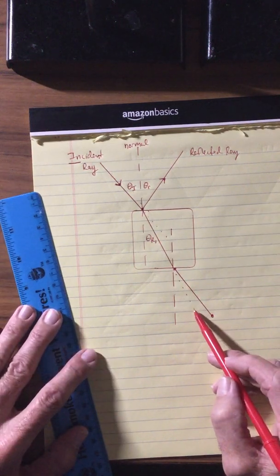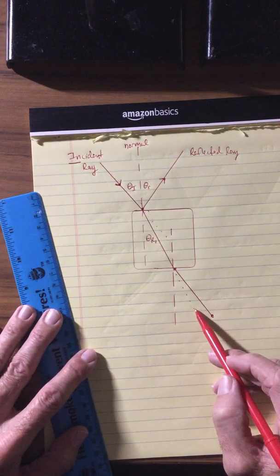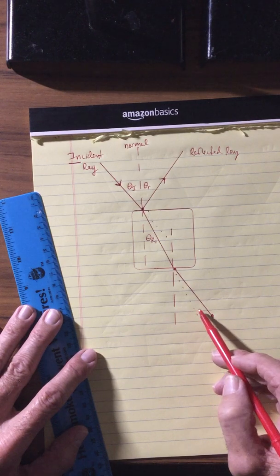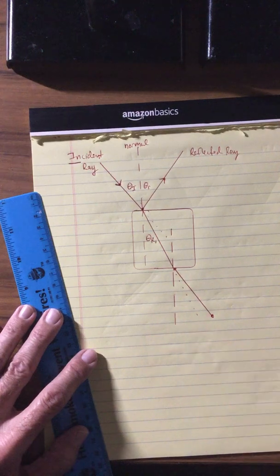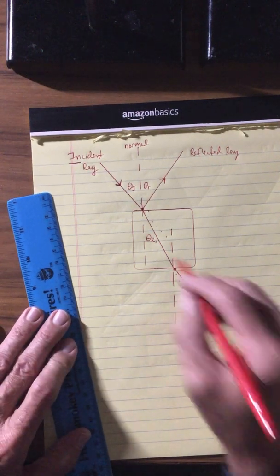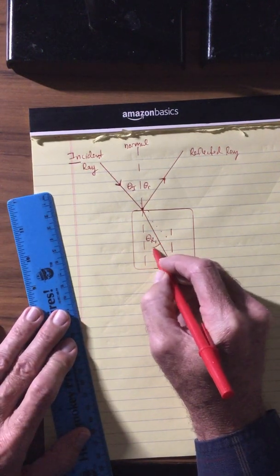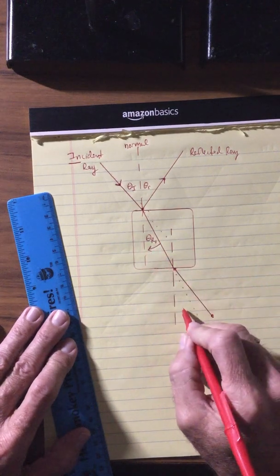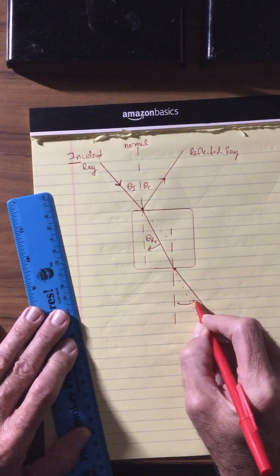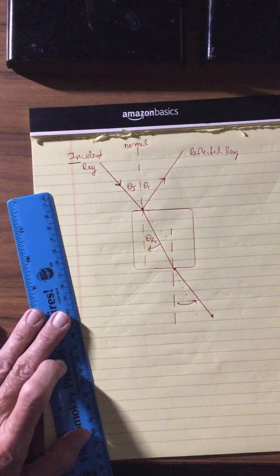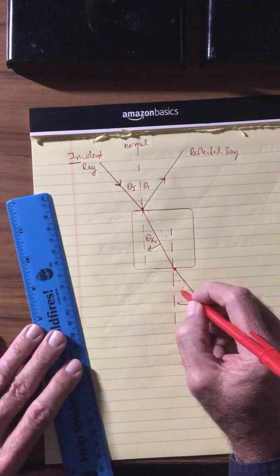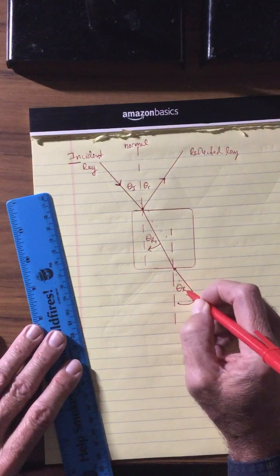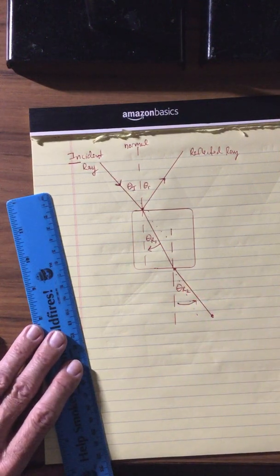Again, it was projected to exit right here if it was continuously being glass. However, it bent back out away from the normal. So here it bends toward the normal. Here it bends away from the normal. So this angle right here is going to be the second refracted angle.